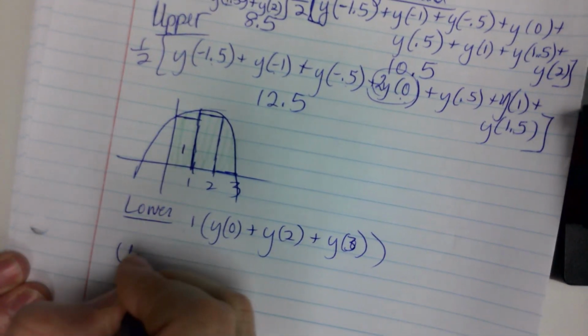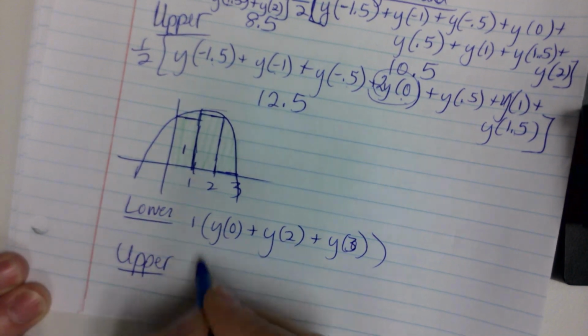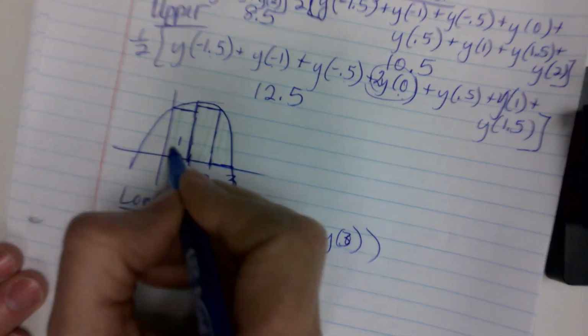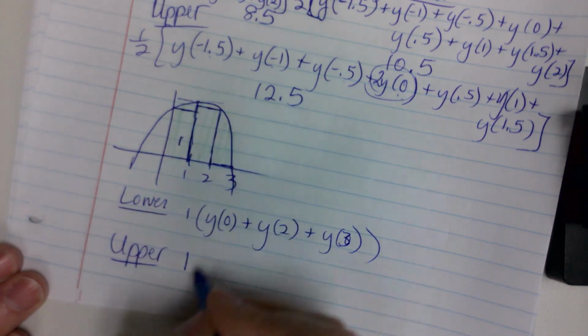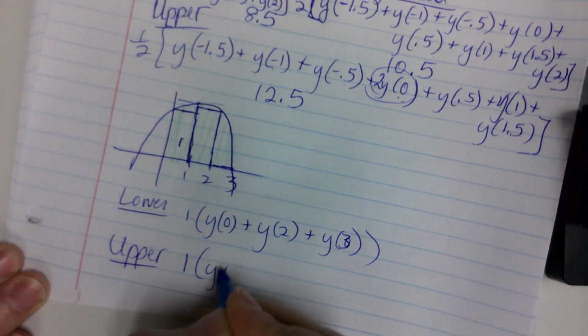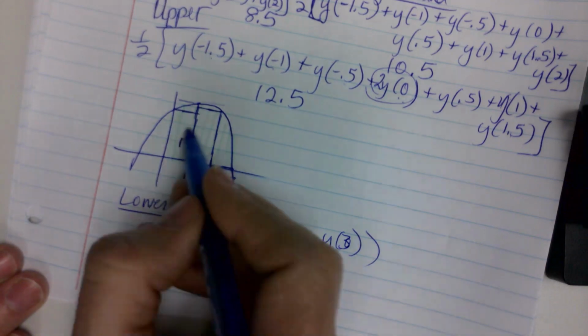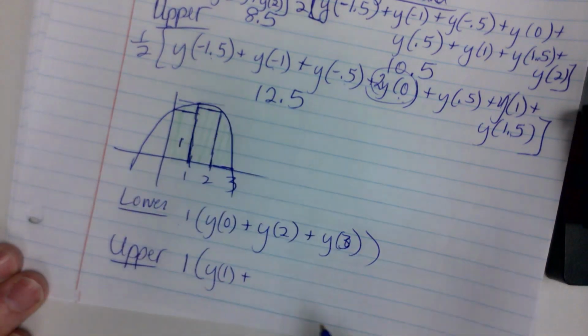For the upper, which ones would you use? The width is 1, but for rectangle 1, we're going to use y of 1, aren't we? Rectangle 2. I'm really confused. It would be left. It'd be the left side.